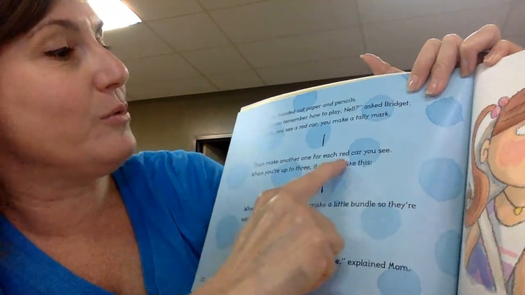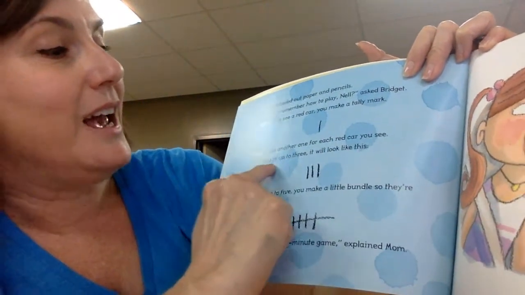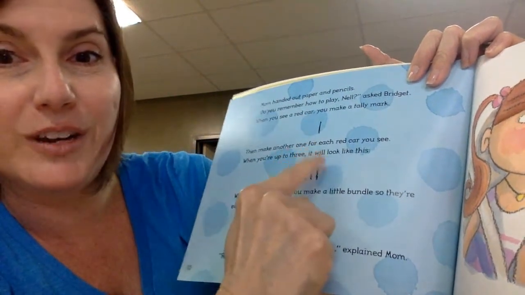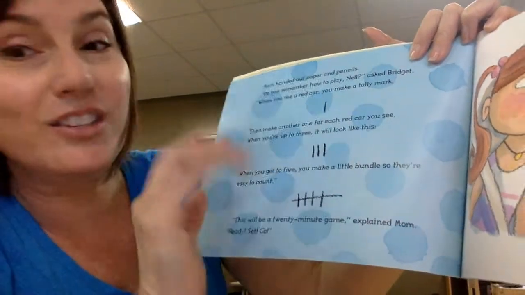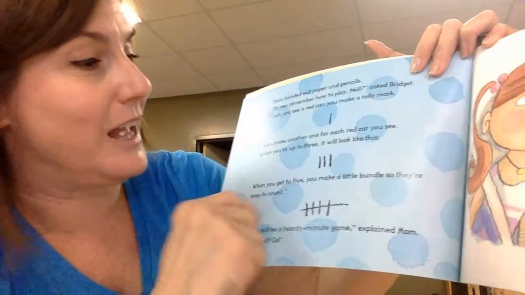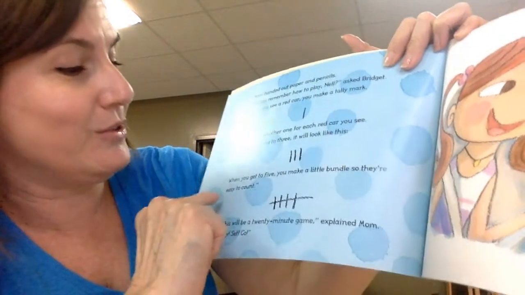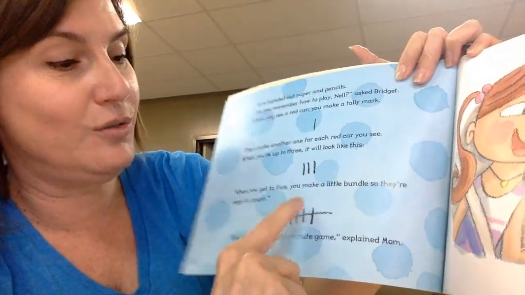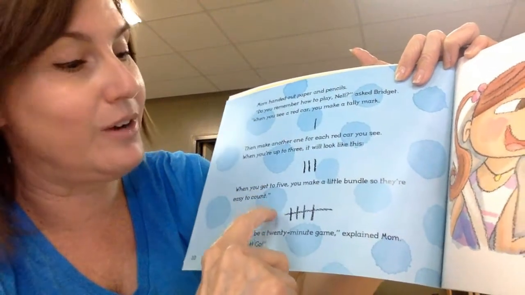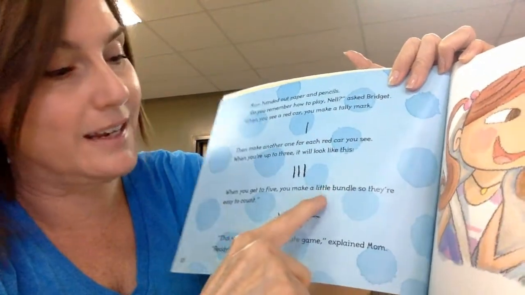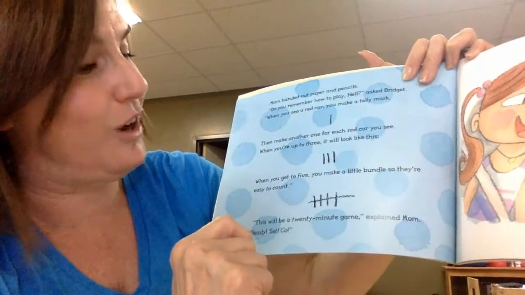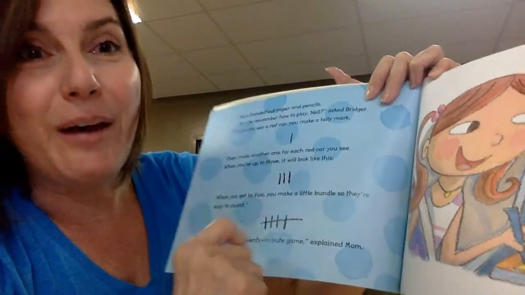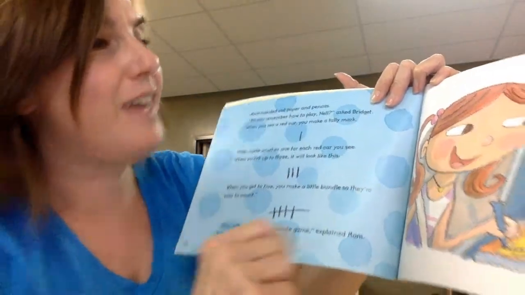Then you make another one for each red car you see, and when you're up to 3, it will look like this. 1, 2, 3 straight lines down. When you get to 5, this is important with tally marks, you make a little bundle so they're easy to count. And you have 1, 2, 3, 4 straight lines down, and then one line across. It can be diagonal or straight across. You get to decide. And then you can count them in groups of 5 all together.